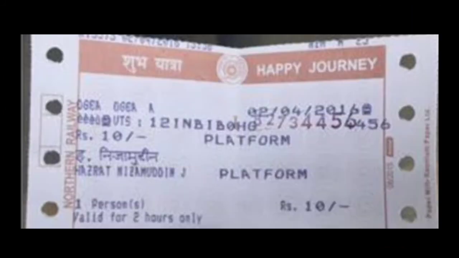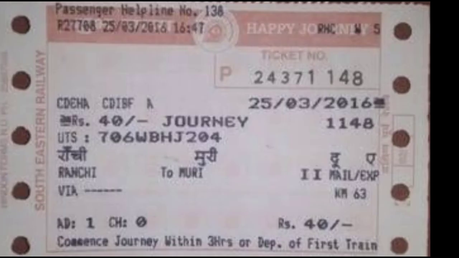On the platform ticket, only the platform is mentioned. There is nothing more to look after that. On the normal journey ticket, the names of the places are mentioned. Like for example, according to this ticket, it is Ranchi to Muri. And you can see on the screen that the date of the journey is mentioned.